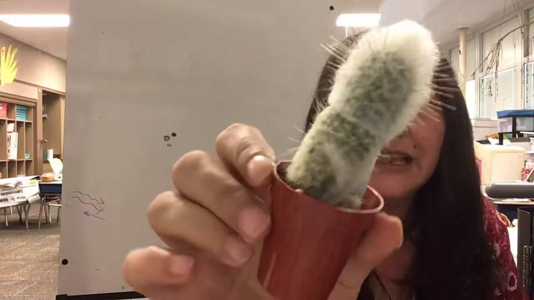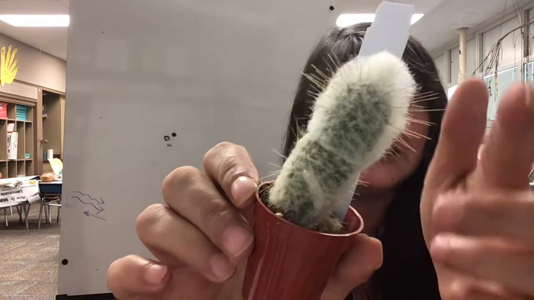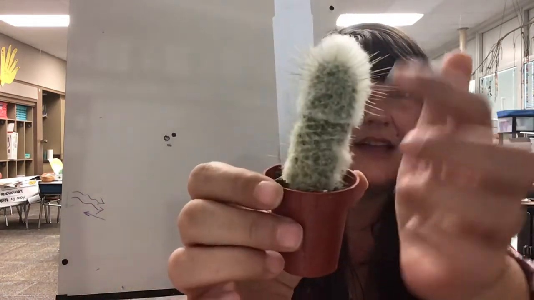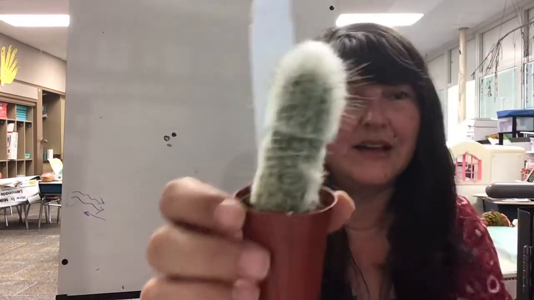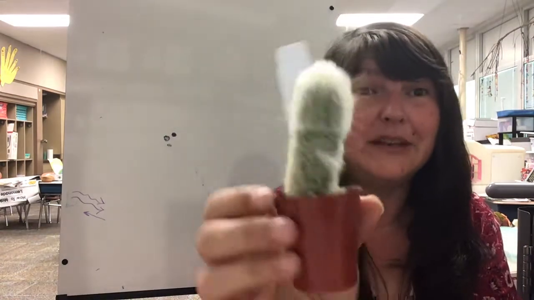Anyway, so he has those pokey spines. They kind of hurt, but they are bendy. These aren't as hard as some of them. And then he has this nice little fluff. So he's called an old man cactus. But he's cute, isn't he?